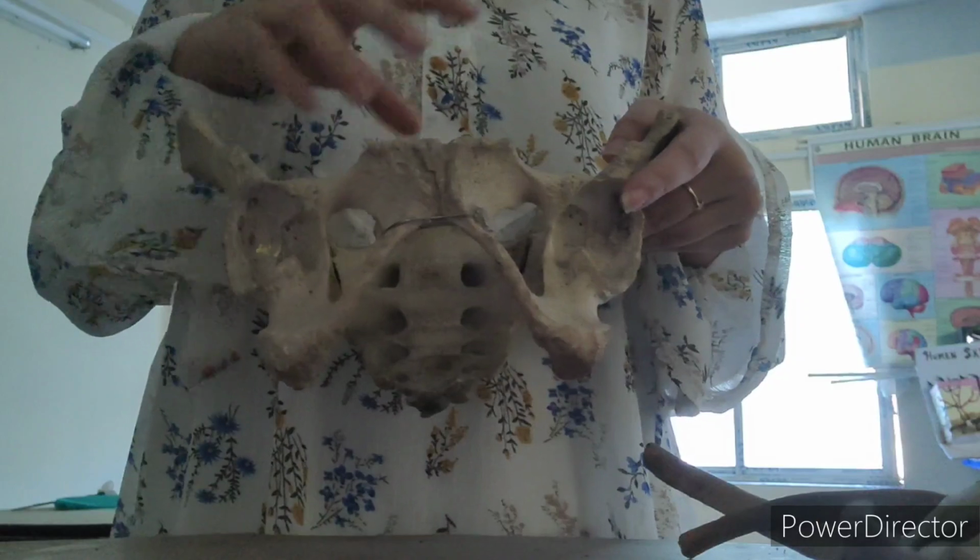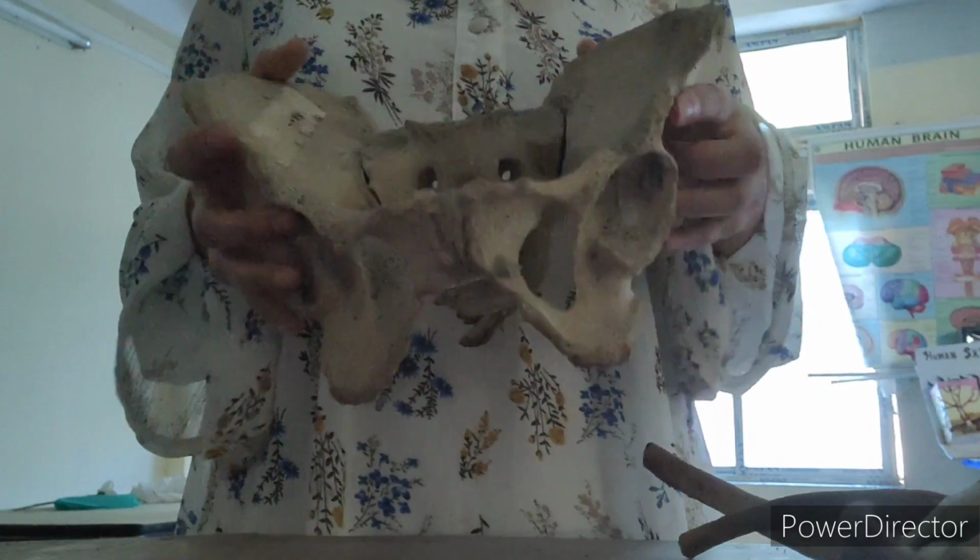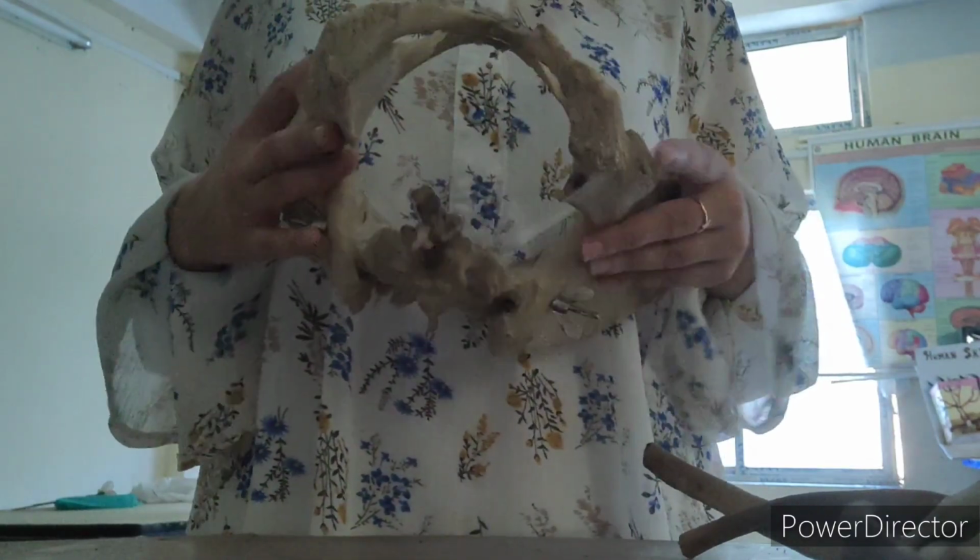During internal rotation, if the head does not rotate, it is not going to come out of the pelvic outlet. That is why internal rotation happens: the female pelvis is designed in such a way that the dimensions of the inlet are not the same as the outlet dimensions.